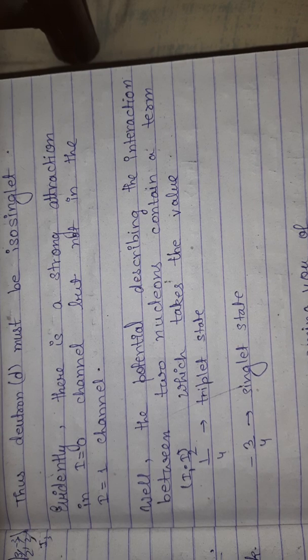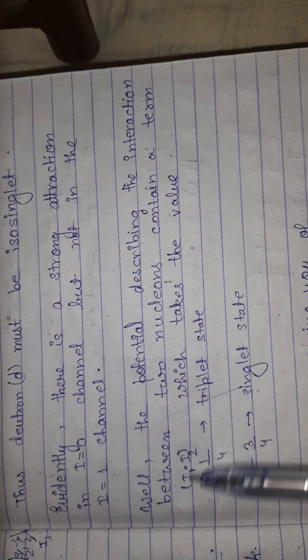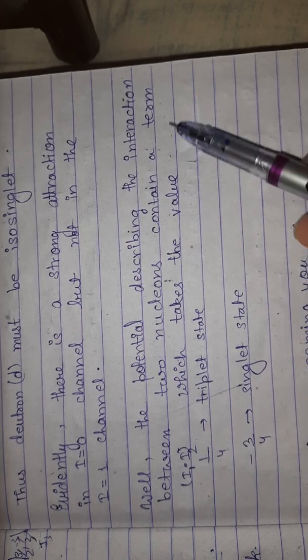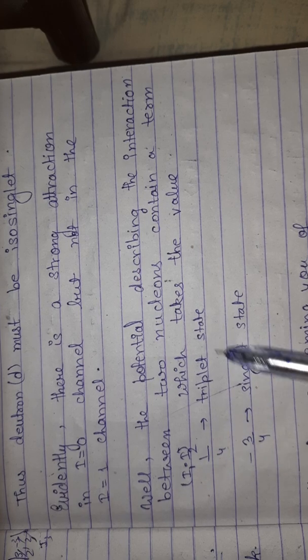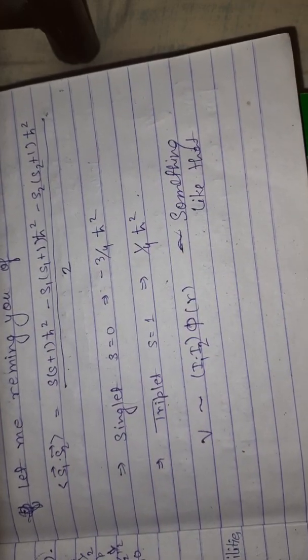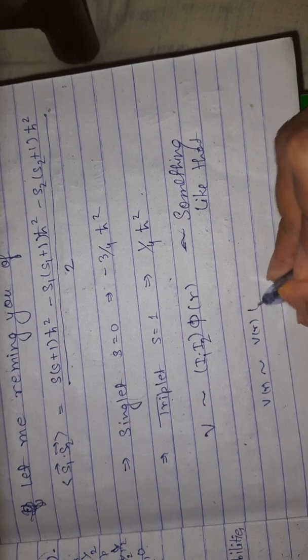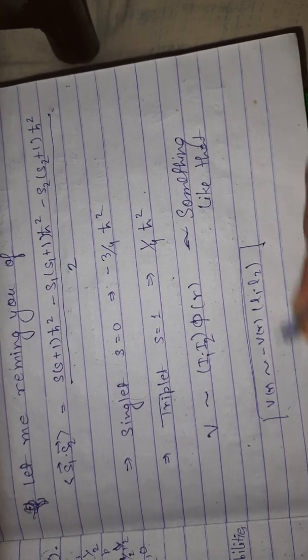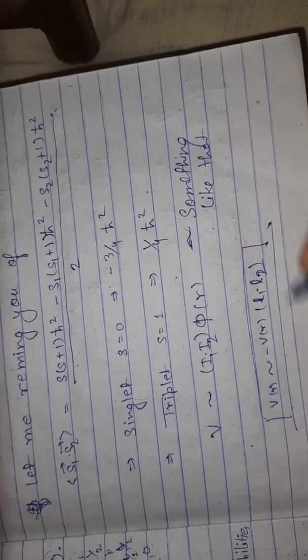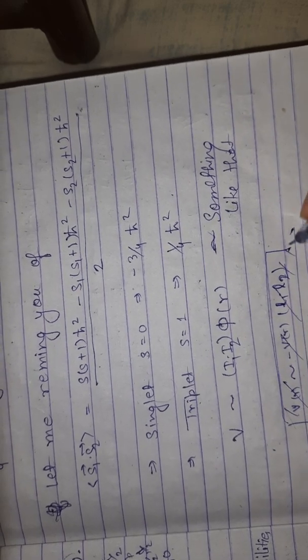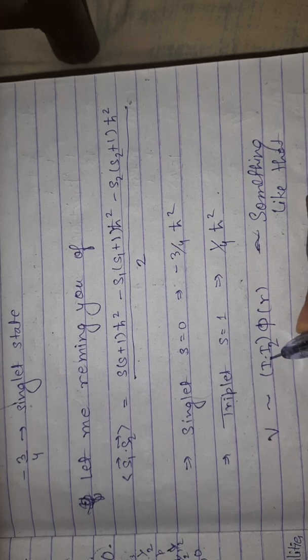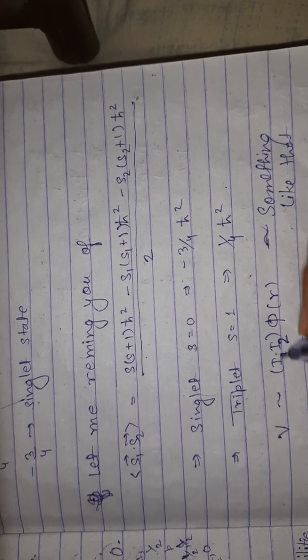Now evidently there is a strong attraction in the I equals 0 channel, but not in the I equals 1 channel. When you read about the Deuteron, you will understand why. Well, the potential describing the interaction between two nucleons contains a term I1 dot I2, which takes the value 1 by 4 for the triplet and minus 3 by 4 for the singlet state. Let me remind you that in the shell model, you may have stumbled upon this V(r) L1 dot L2 type potential, where the potential is dependent on L1 dot L2. A similar kind of potential we can see here too, where the potential is dependent on the isospin of both particles, I1 and I2.